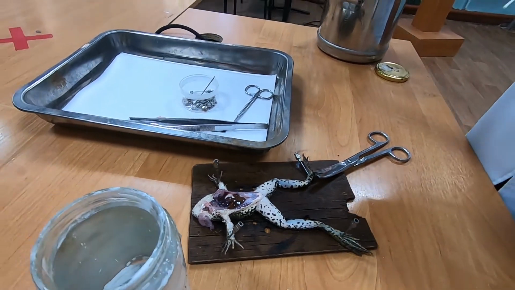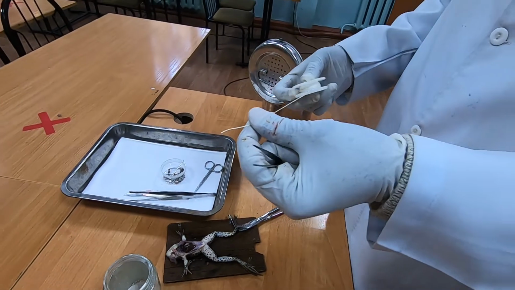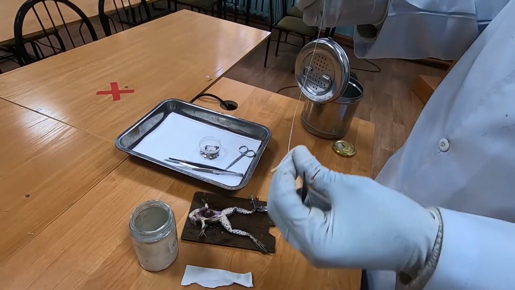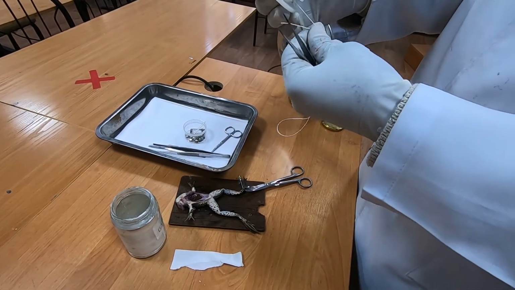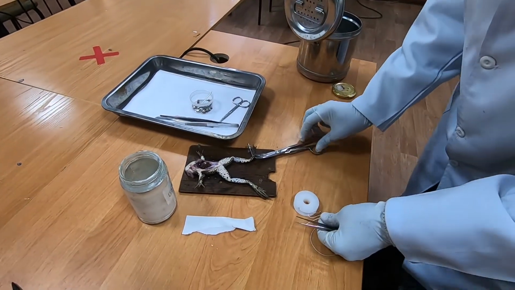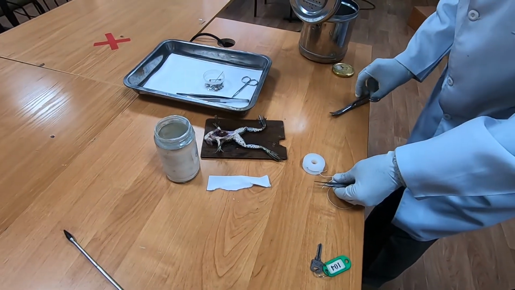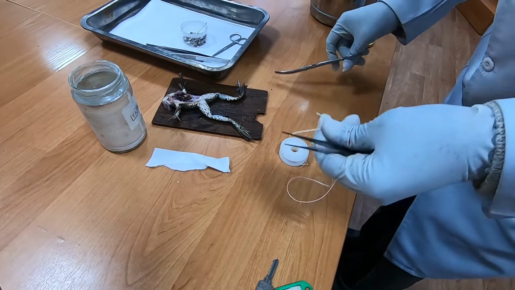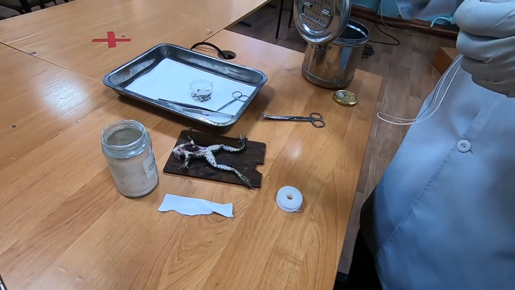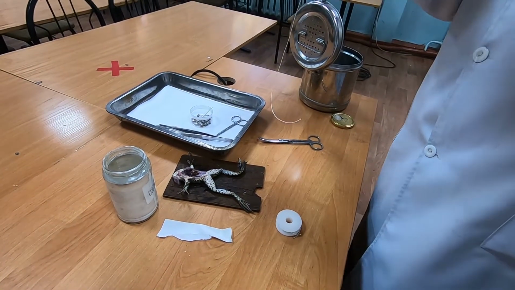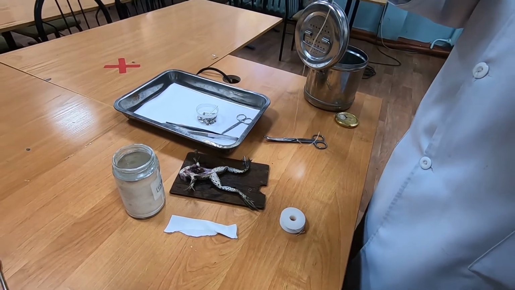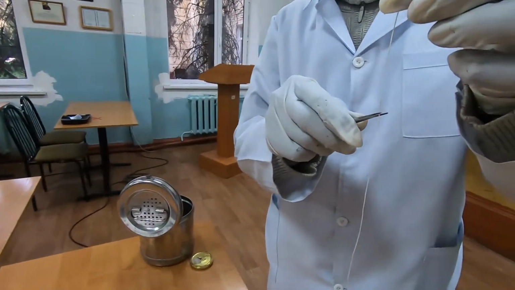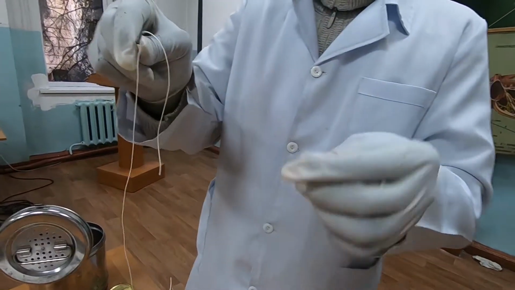We are going to use what we call the ligature thread, to allow us to take a grip. So we take one end of the thread.